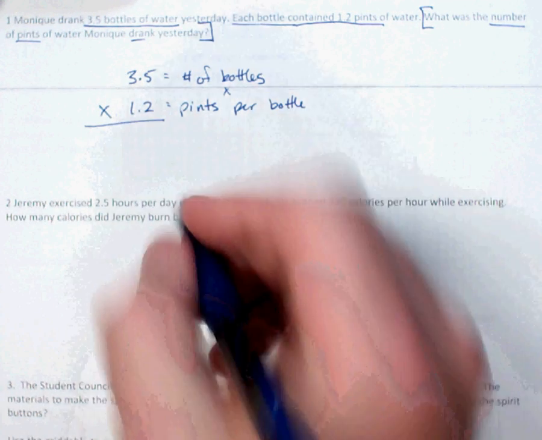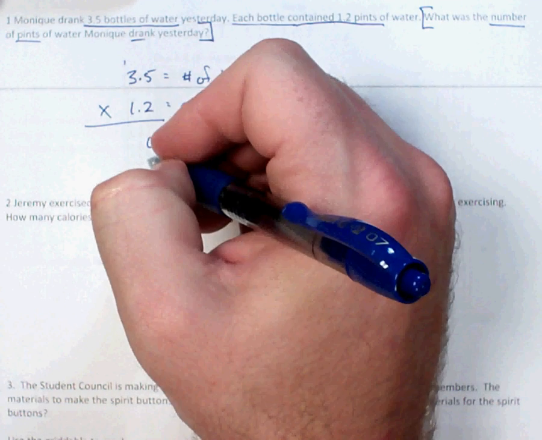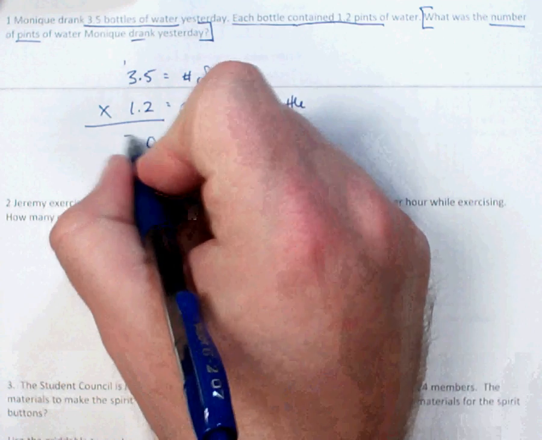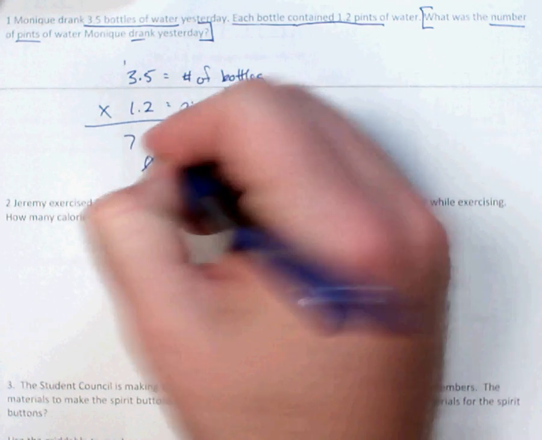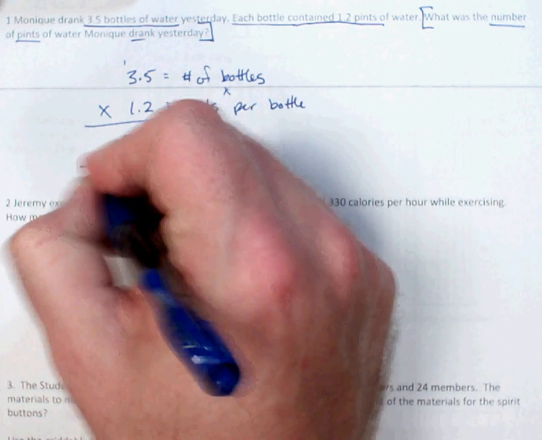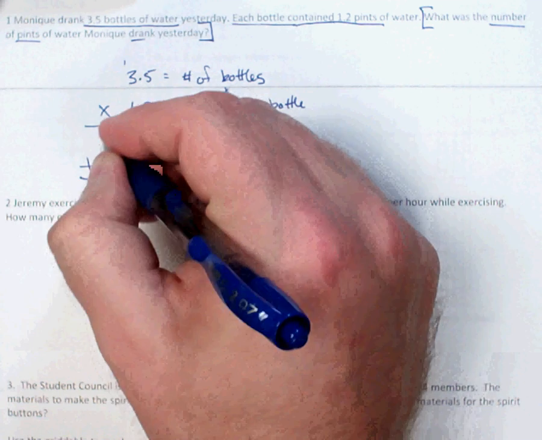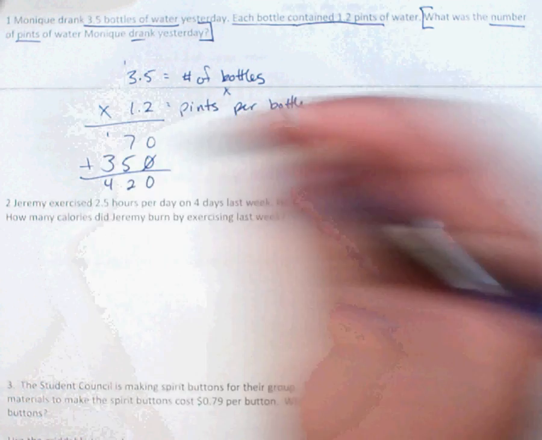All right. 2 times 5 is 10, carry the 1. 3 times 2 is 6, plus 1 is 7. Placeholder down, 1 times 5 is 5, 1 times 3 is 3. Do my addition, 0 plus 0 is 0, 7 plus 5 is 12, and 1 plus 3 is 4.